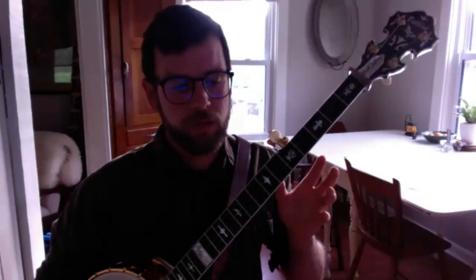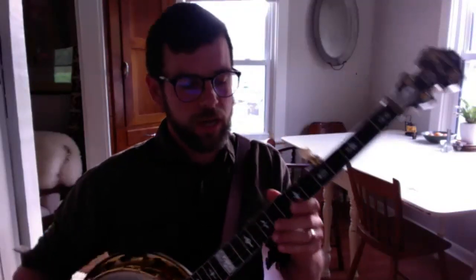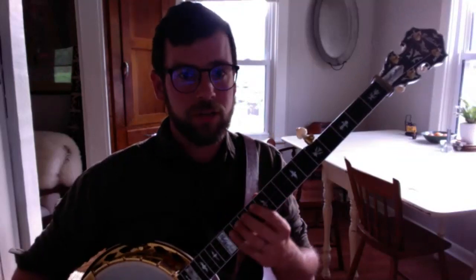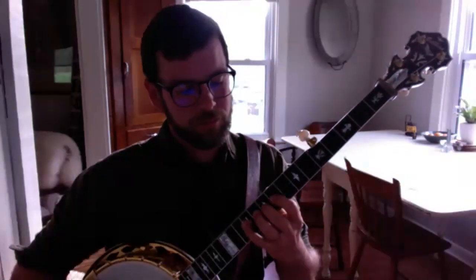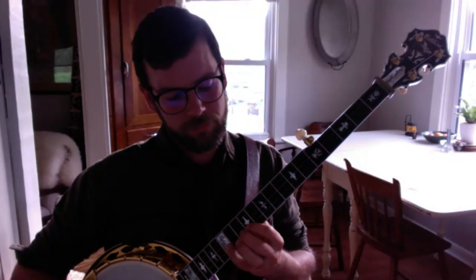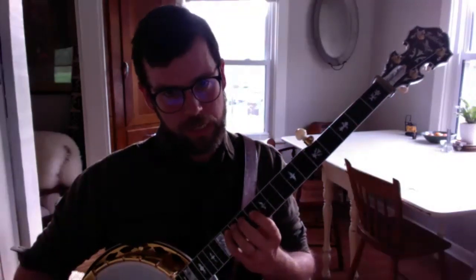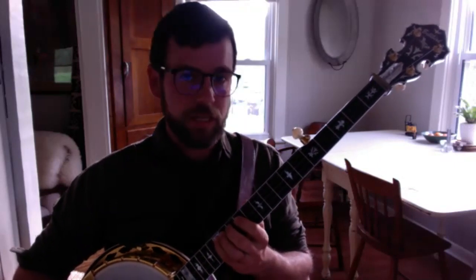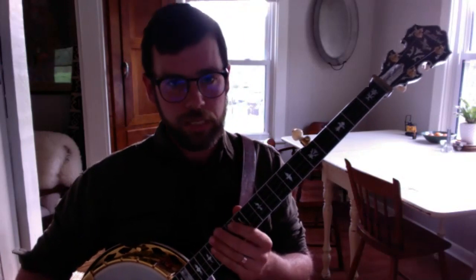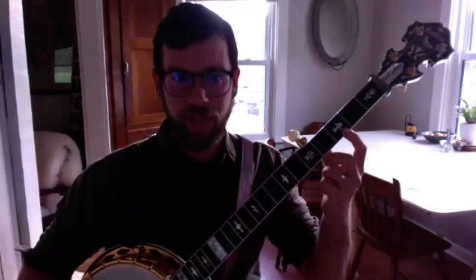You don't need to know this information, but it's a mode in the key of C. When you're going through your modes in C, you have Ionian, Dorian, Phrygian, Lydian, and then you have Mixolydian, which is the 5th mode in the key of C. Basically, it's just a G scale with a flat 7.